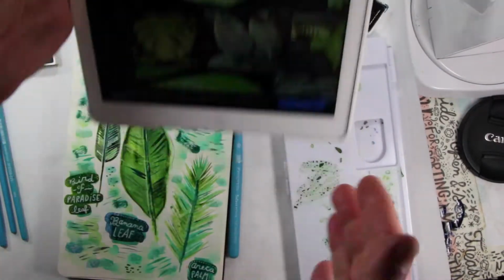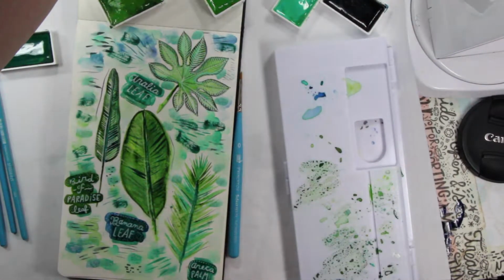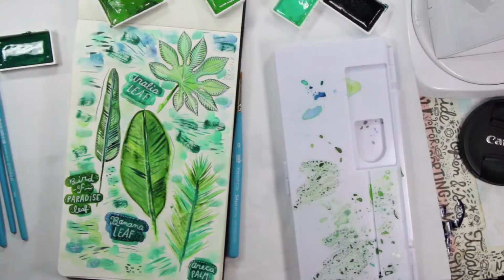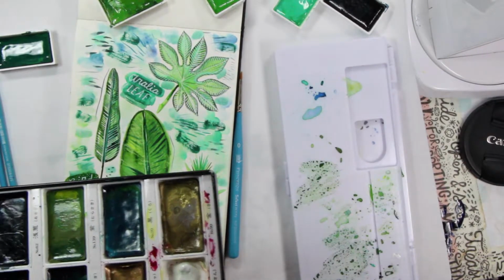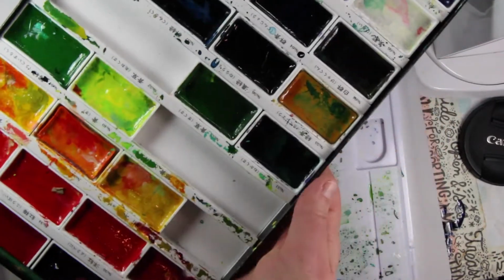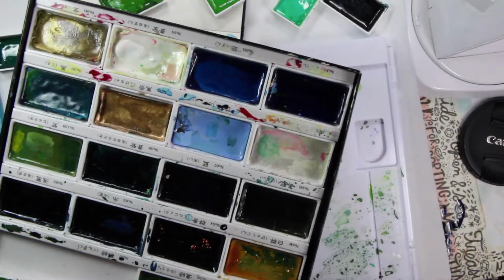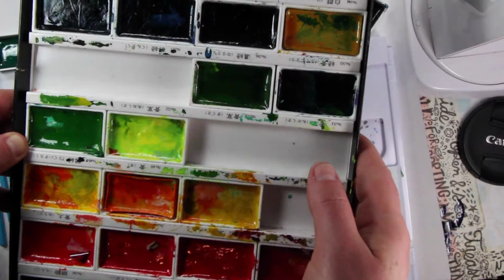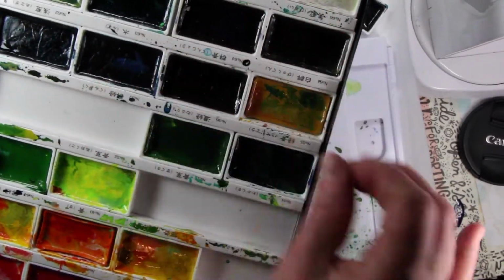I'm going to just put my iPad in a little stand over here. It's going to be off camera. So the first thing I want to show you, these paints are what I'm using today. This set of paints is the one I'm using today. This is the Kuretake. I will put the name of this set of paints in the description.